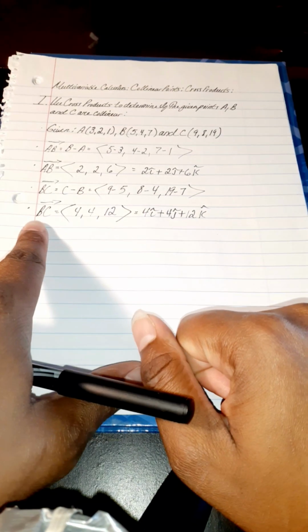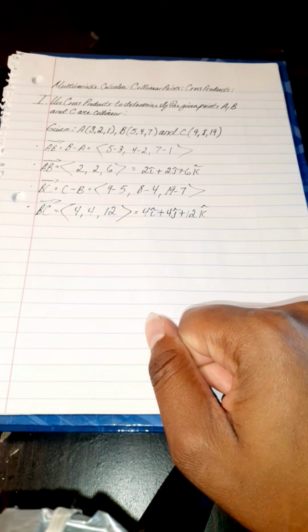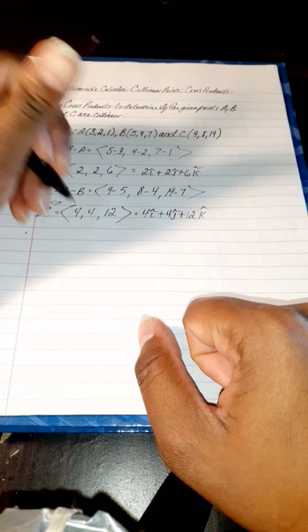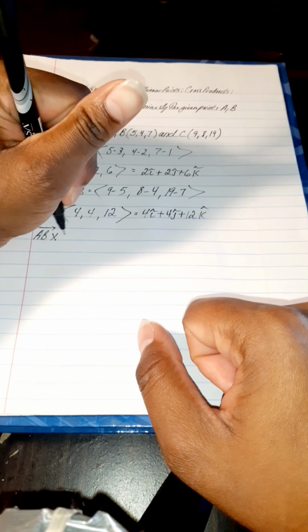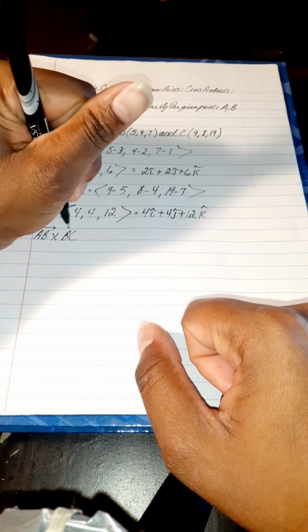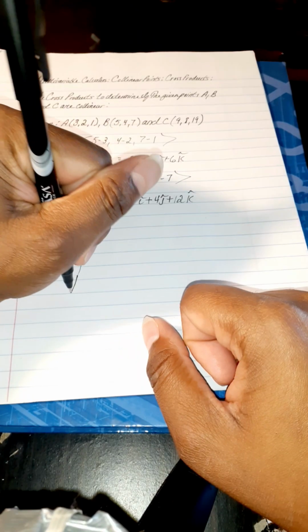So now we have AB and BC, which are our vectors, and we can use those vectors here to compute the cross product. So let's do that. We're going to take our cross product, so we'll set up the matrix.